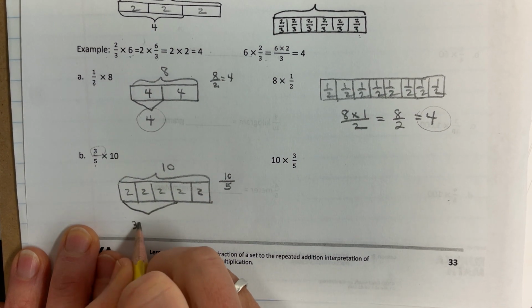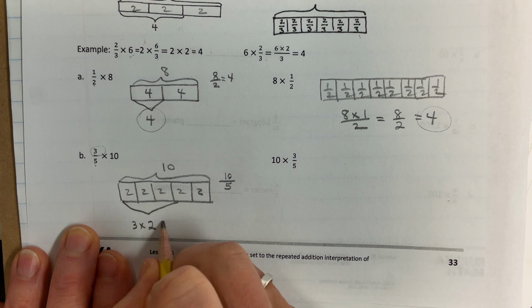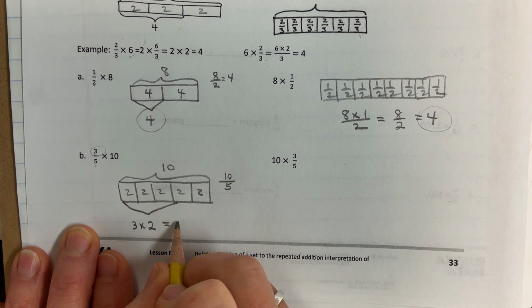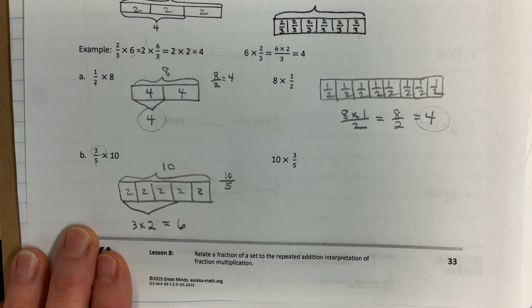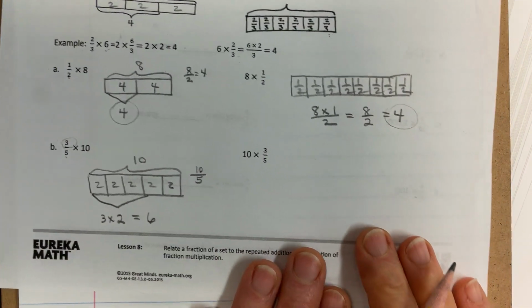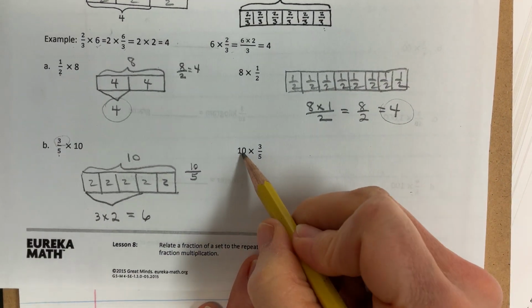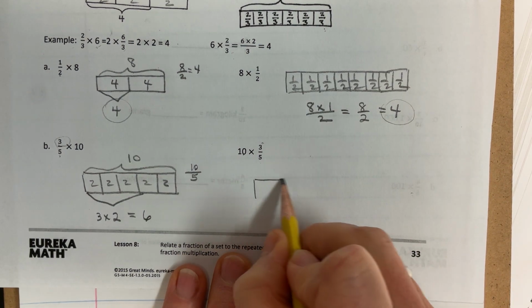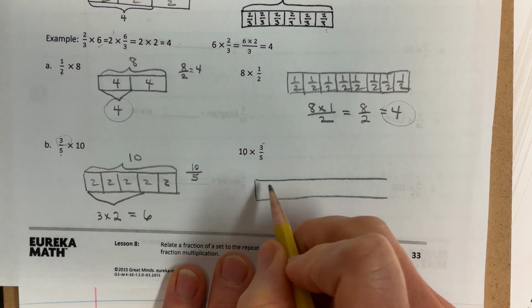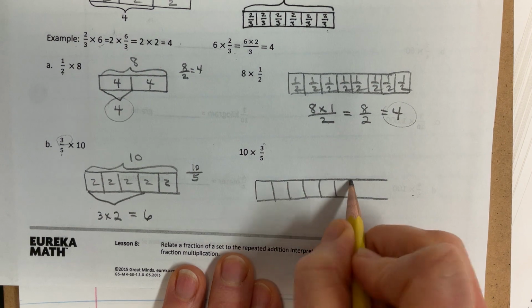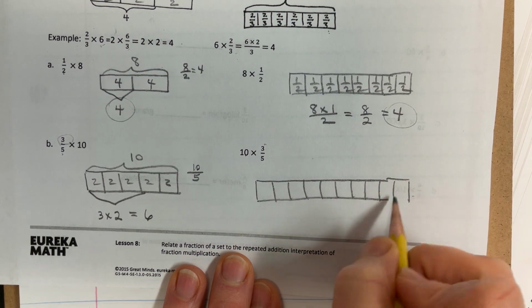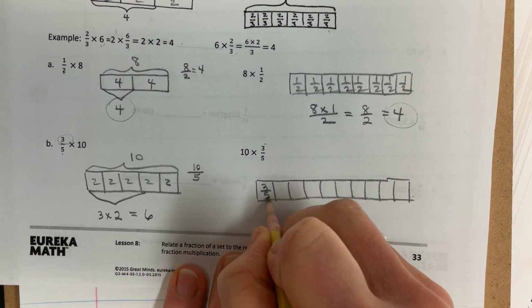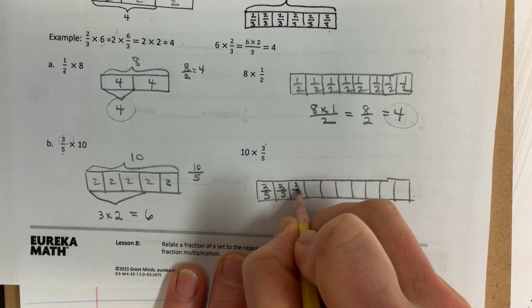So 3 times 2 is 6. Okay, now over here, 10 copies of 3/5. That's going to be a lot. 1, 2, 3, 4, 5, 6, 7, 8, 9, 10. And that's 10 times.